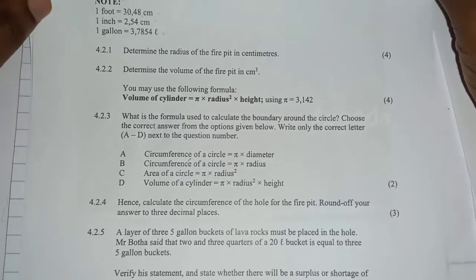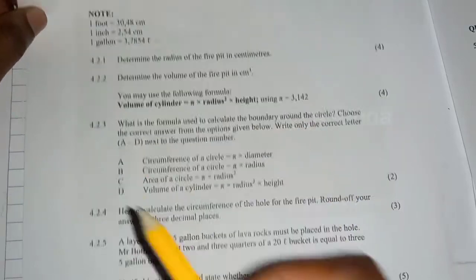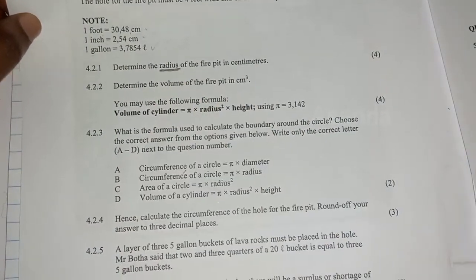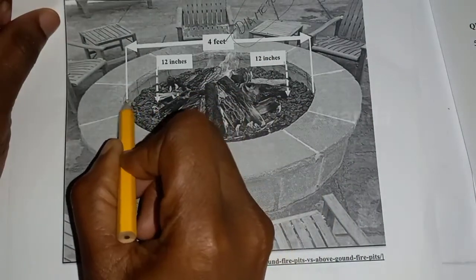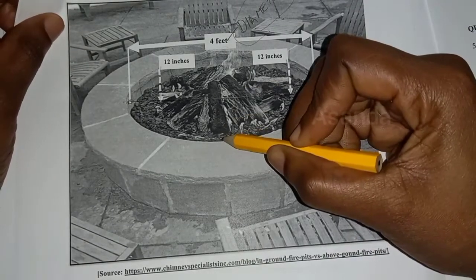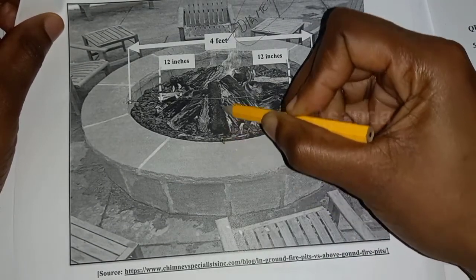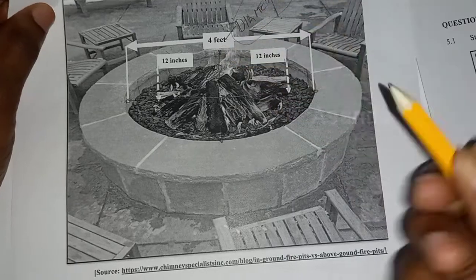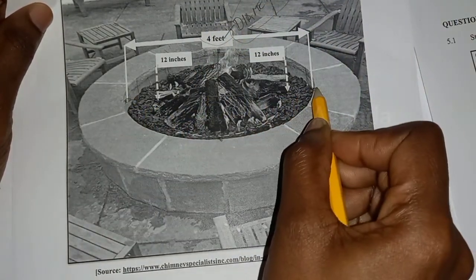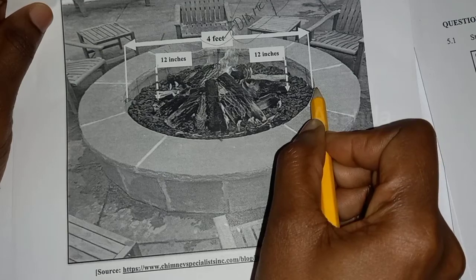So the first question, they are asking us to calculate the radius. Remember, this distance from the beginning here, going straight through the center to the end there, they said it's 4 feet. Now the distance from the beginning to the end, going through the center, is called a diameter.